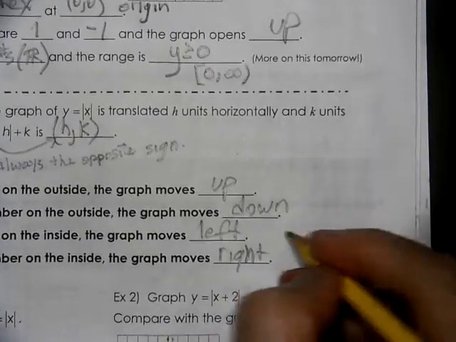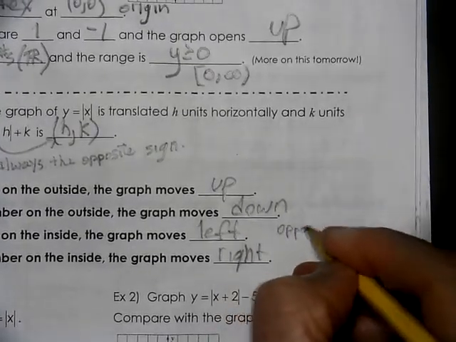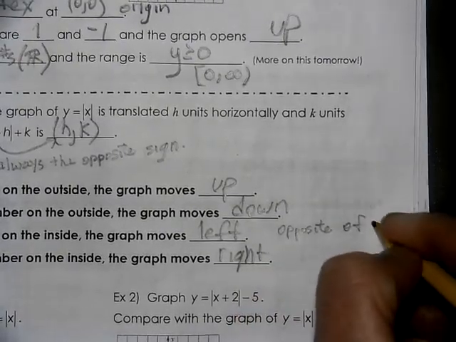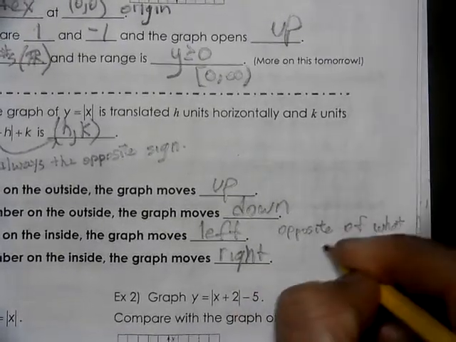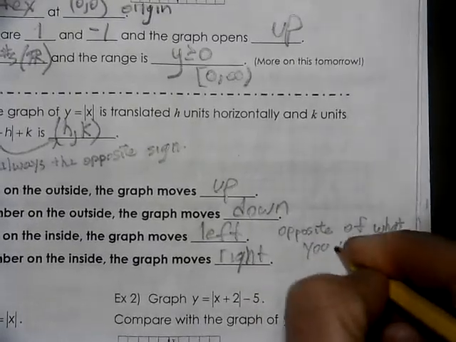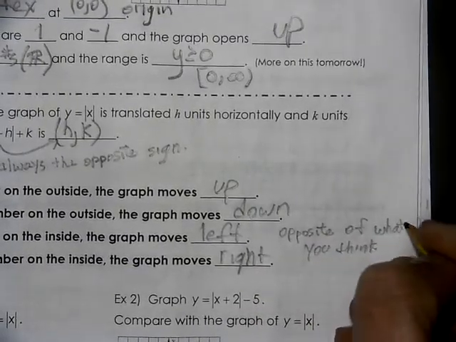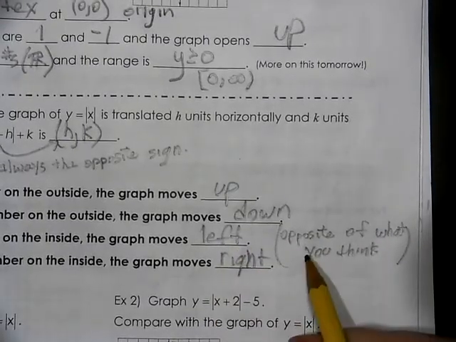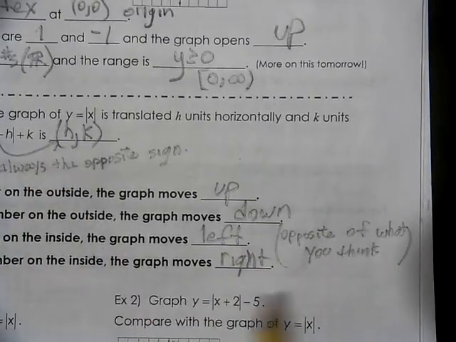So that's going to be opposite of what you might think. The h value is going to be the opposite. Let's try it.